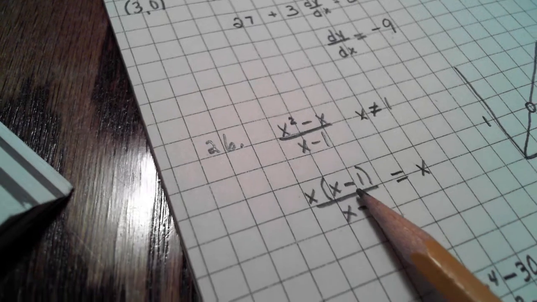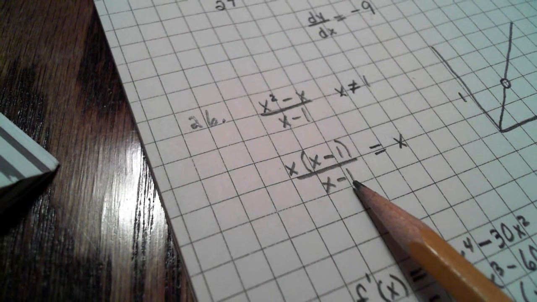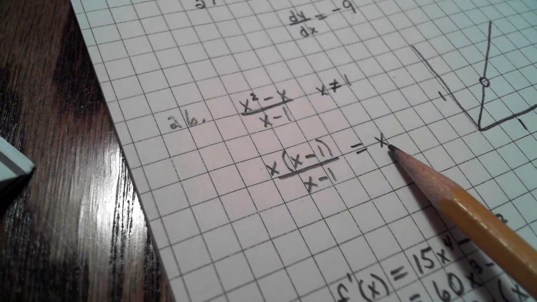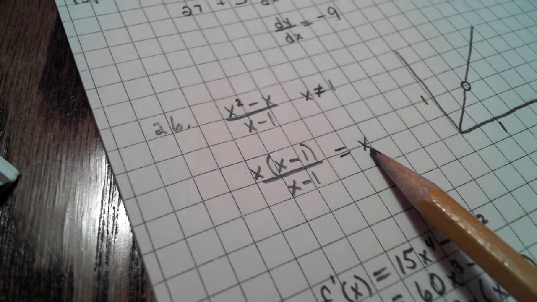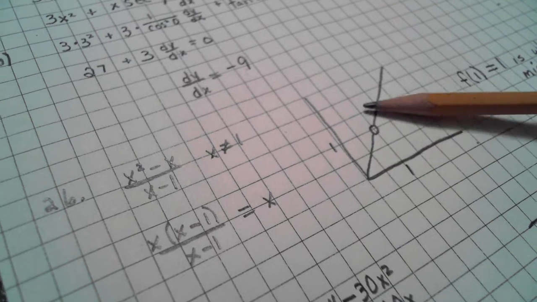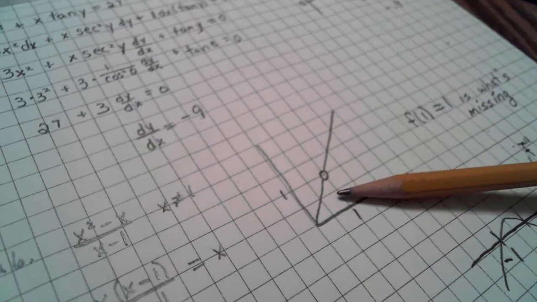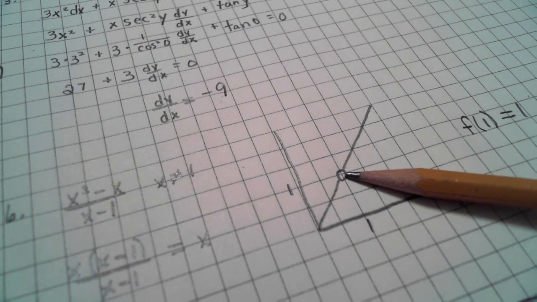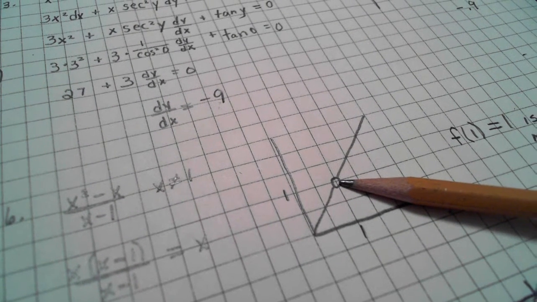Notice that it's easily factorable. It's really the same as the graph of x. So if you graphed this on your calculator, it would have looked like this. You would just see a straight line. You would not notice a missing spot at x equals 1.